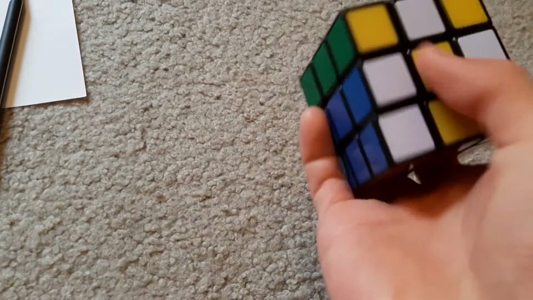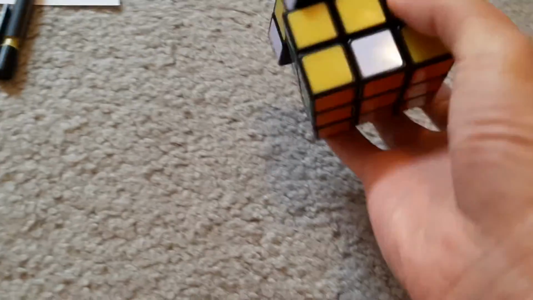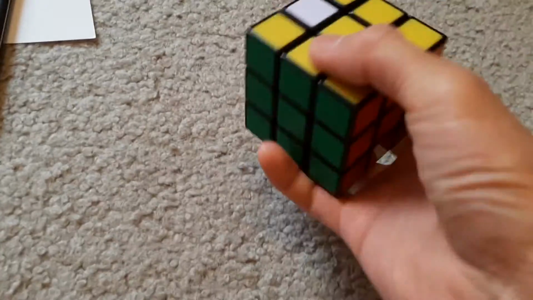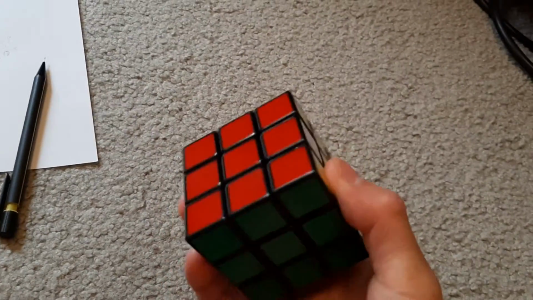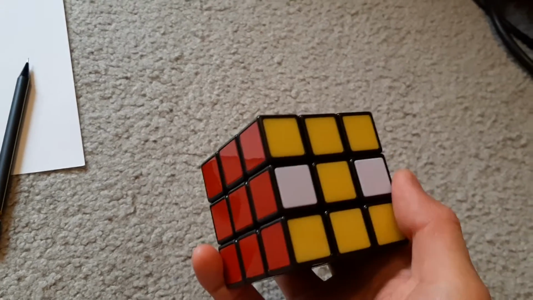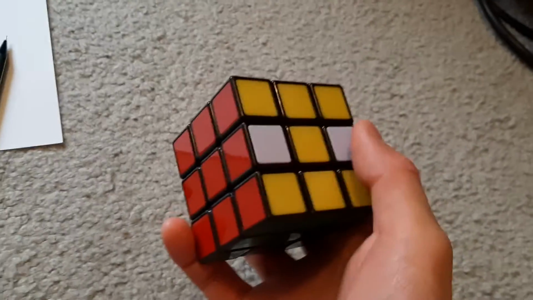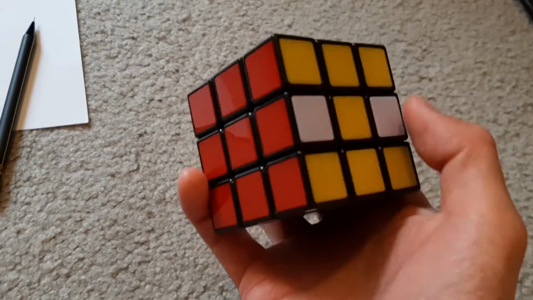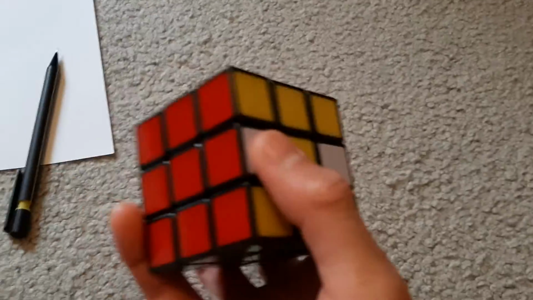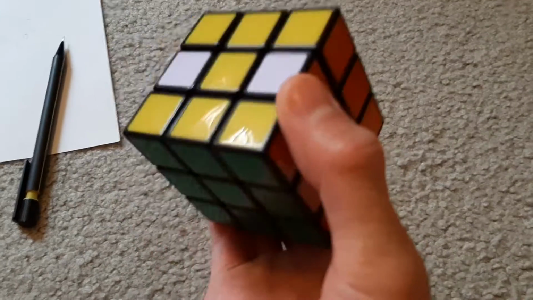Okay. So we see that right now. Oh, these are sides. But this will apply to the corners as well.